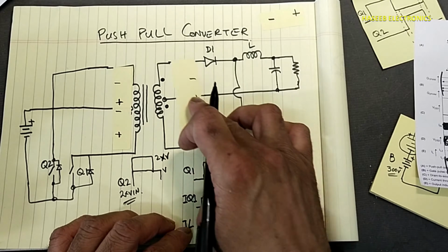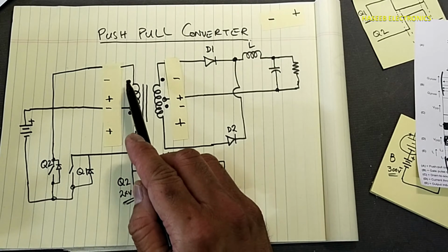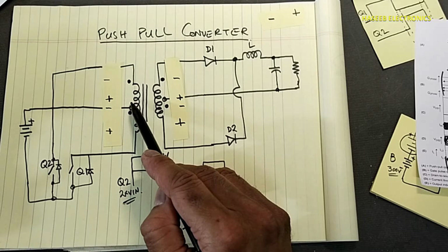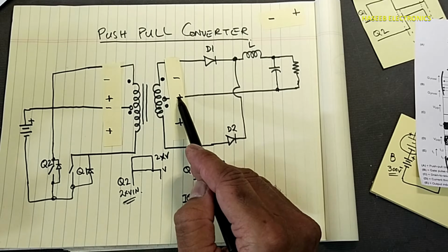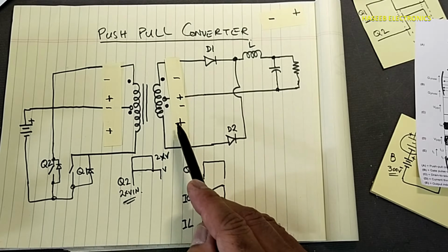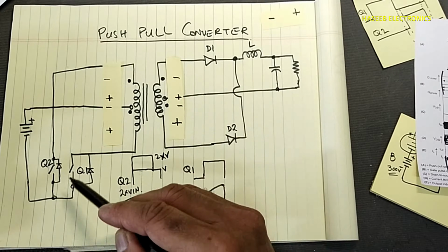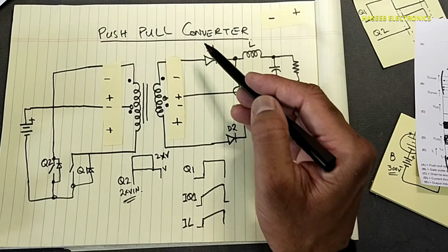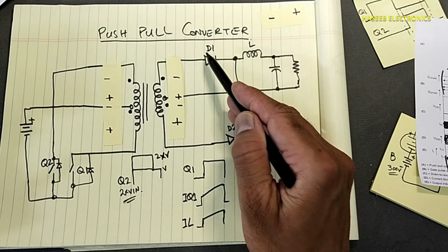Now let's see the secondary side. This dot side is negative, this dot side is negative. The non-dot side is positive, here positive, and this non-dot side is positive. At Q1 turn on time, D1 was forward biased, but now D1 is reverse biased.